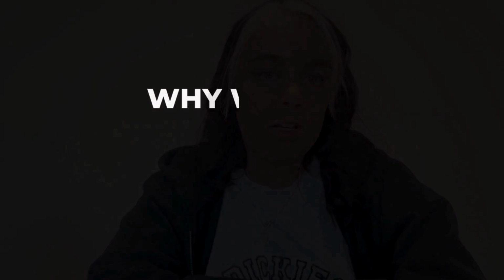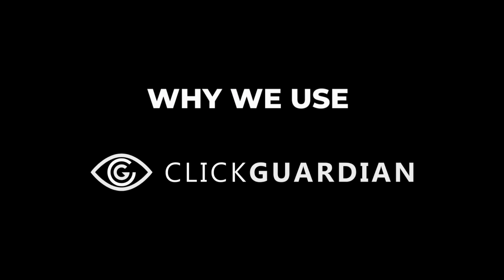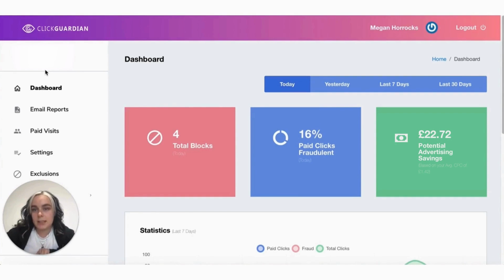As a digital marketing agency that offers Google Ads as one of our key services, we do all that we can to prevent click fraud on all of our clients' ads. The solution that we have found helps with this is known as ClickGuardian. There are a couple of reasons that we use ClickGuardian. Firstly, they offer a 7-day free trial, so if you are unsure whether or not you have an issue with click fraud, you can sign up and trial it for 7 days.